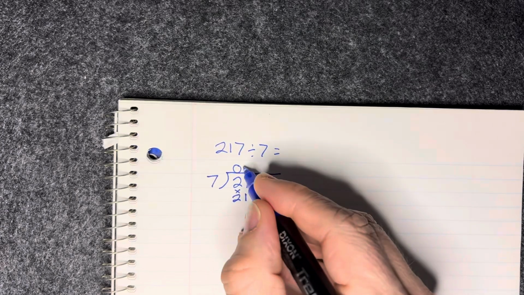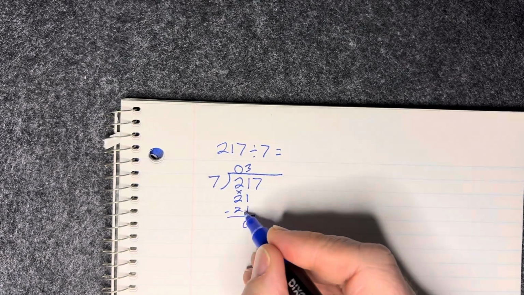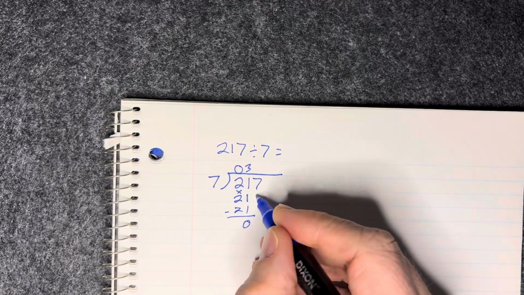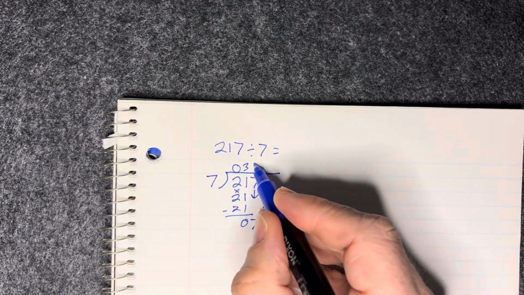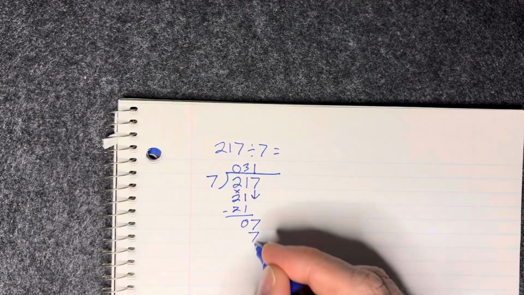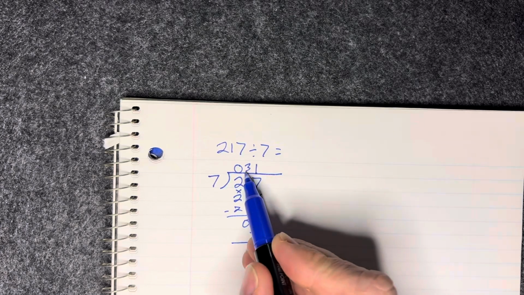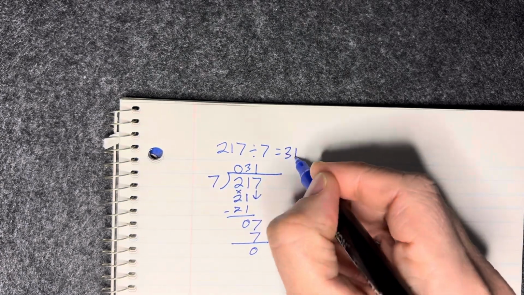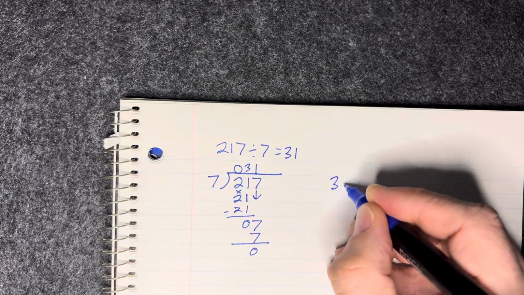7 goes into 21 3 times, 21. You subtract that and it leaves you with 0. You bring the 7 down here. 7 goes into 7 1 time, which is 7, which leaves you with 0 remainder. So then the answer would be 31. And of course, it's always a good idea to check your answer.